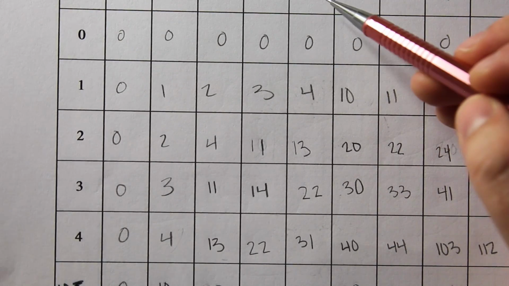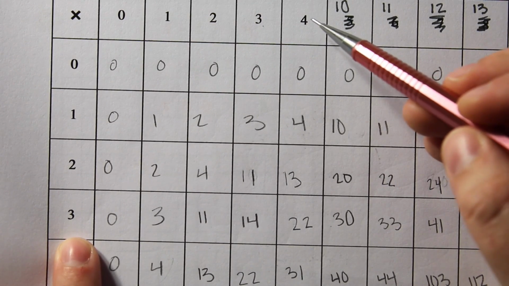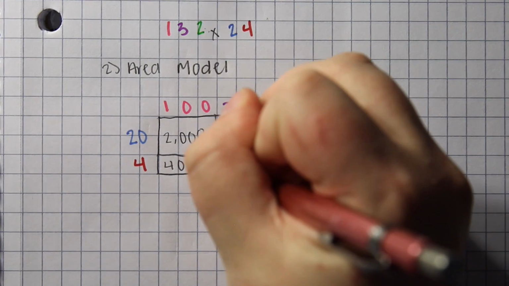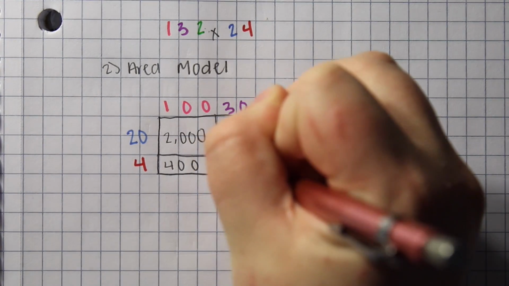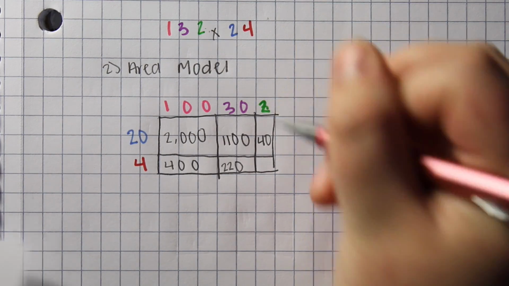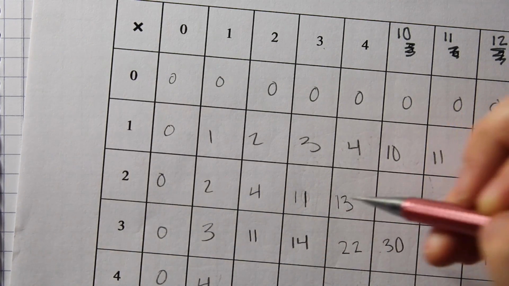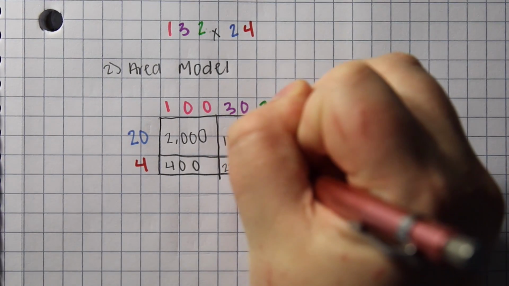Then 4 times 30, we're doing 4 groups of 3, or 4 times 3 to find 22. And we're adding another 0 after that, so 220 for our answer for 30 times 4. And then finally 4 times 2 to find 13 is our answer.